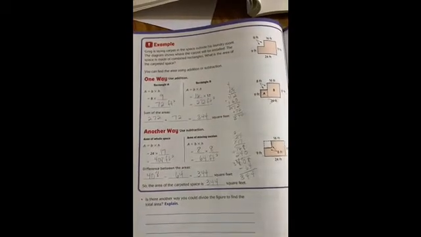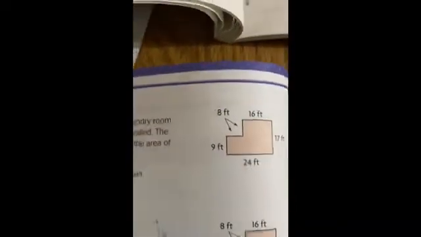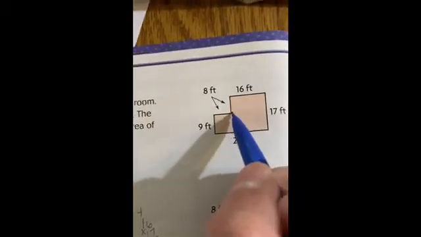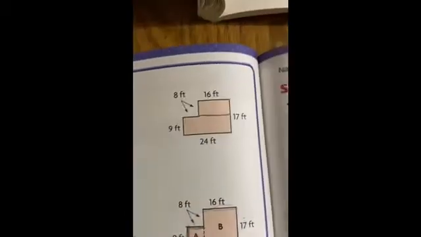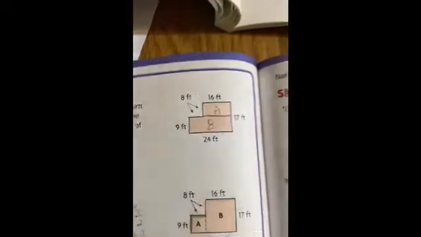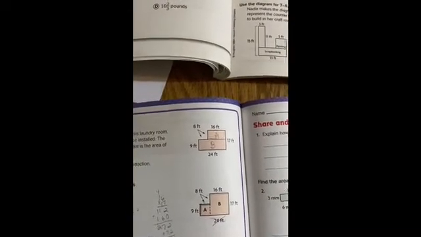The bottom question asks, is there another way you could divide the figure to find the total area? So we're talking about this. Instead of dividing it here, could we divide it a different way? I think you might be able to see that yes, you could. You could also divide it this way, and then you'd find the area of A and the area of B. So you decide how you want to divide it. But it has to be divided into rectangles for this particular formula to work.